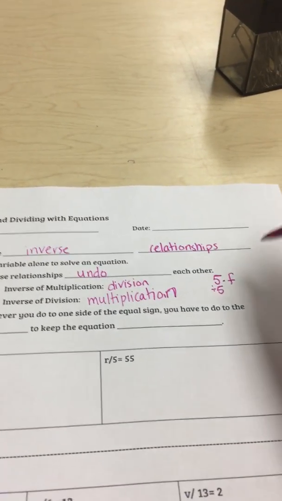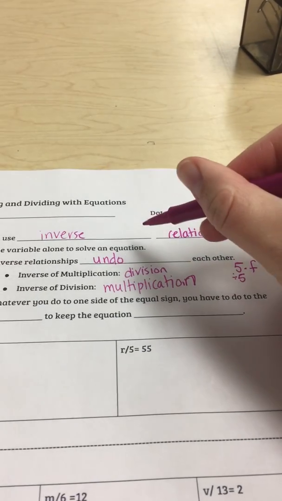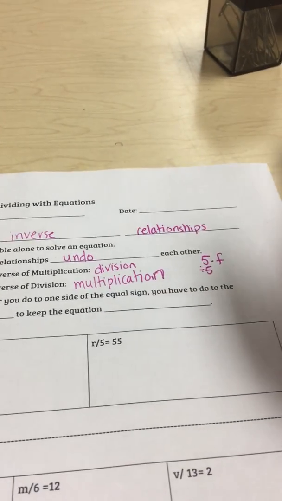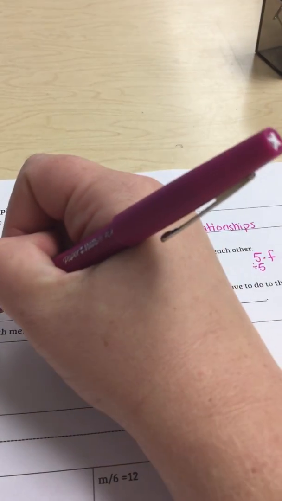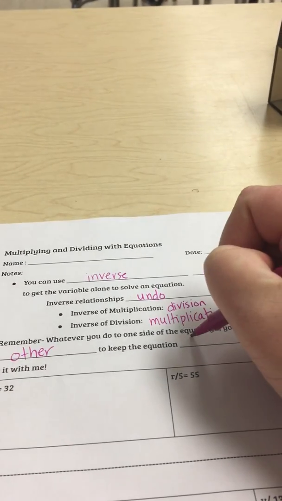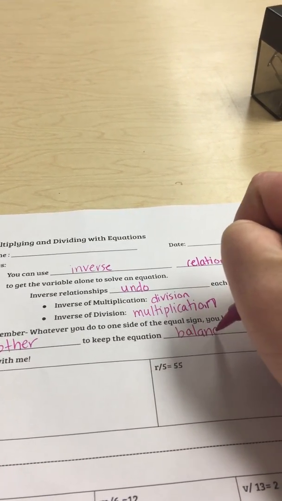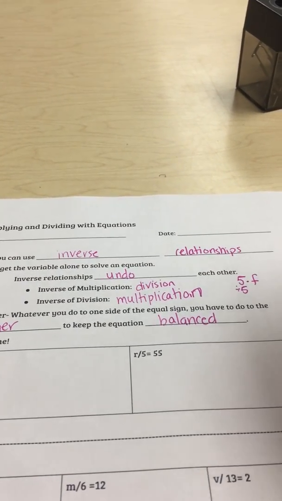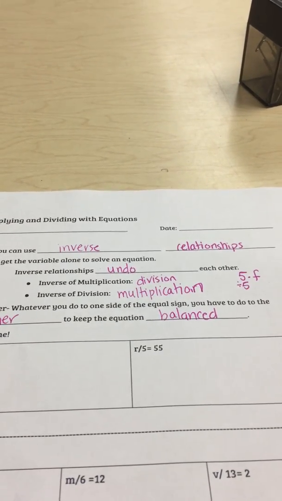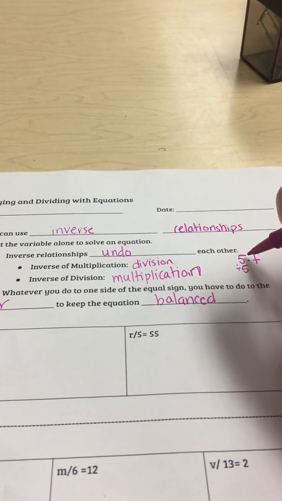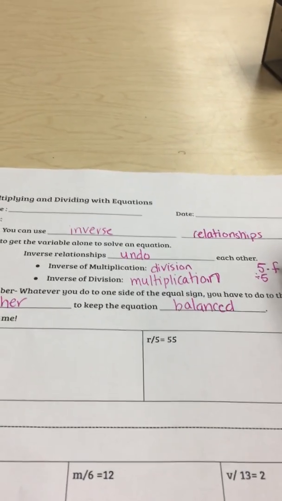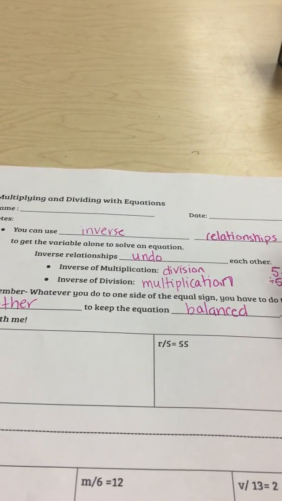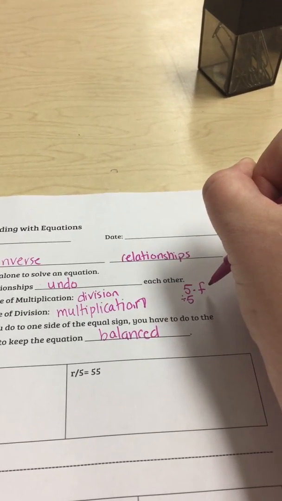Now, remember, the important thing about equations is also not only to use those inverse relationships, but to keep your equation balanced. Which means whatever you do to one side, you have to do to the other in order to keep the equation balanced. Think back to the day when we had our cubes in our bags and we had them on the balance beam and we wanted the balance beam to stay level. You can think of your numbers or your known things as your cubes. We're trying to find out what's inside those bags, kind of like those empty spots, which is what that variable stands for.